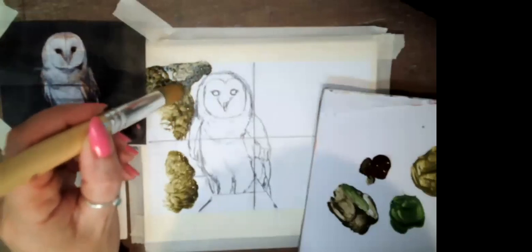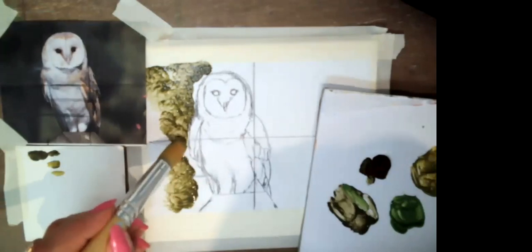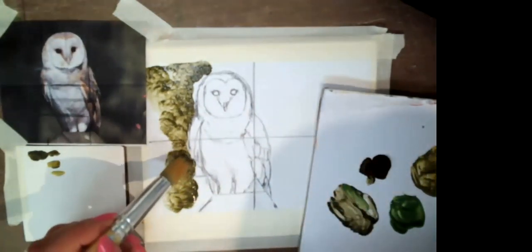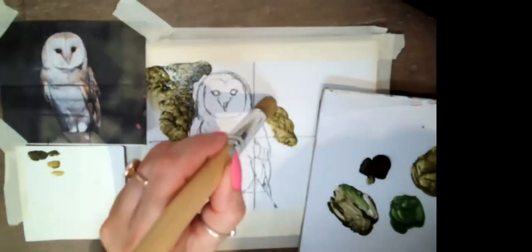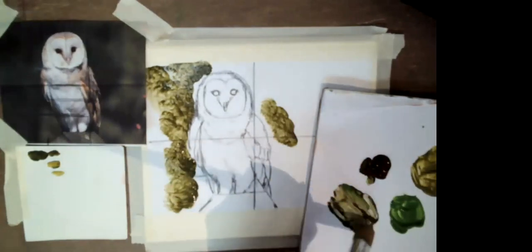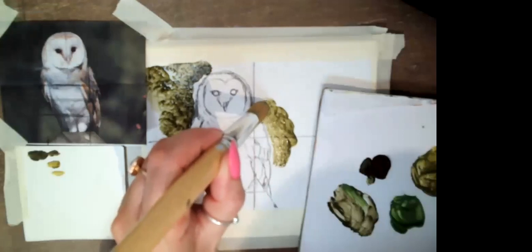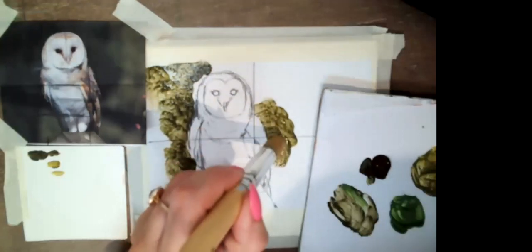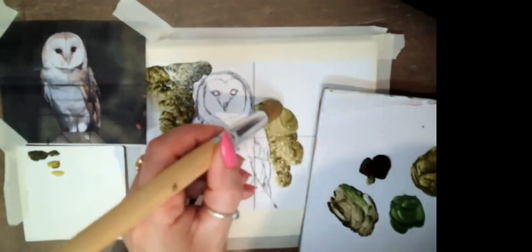It's our artist impression of what we can see. We're not trying to create a photocopy or an exact photograph, because we've got a photograph. We don't really need that.